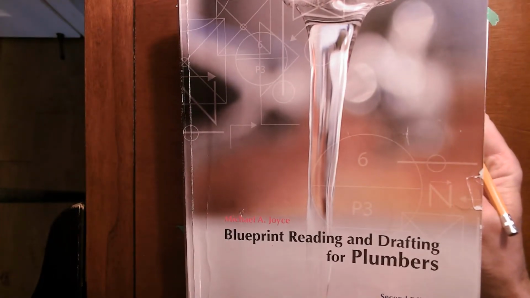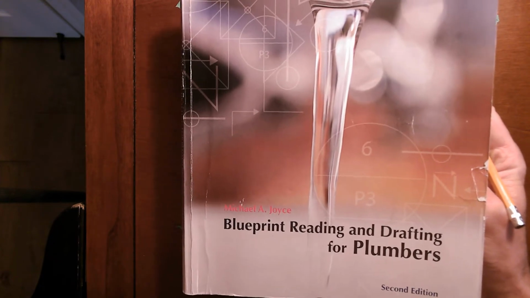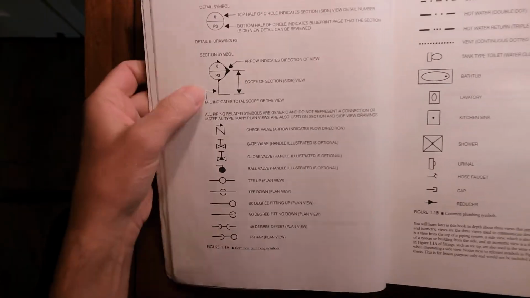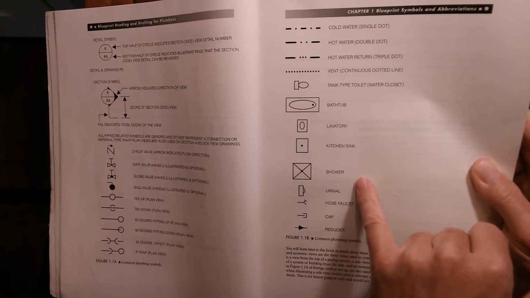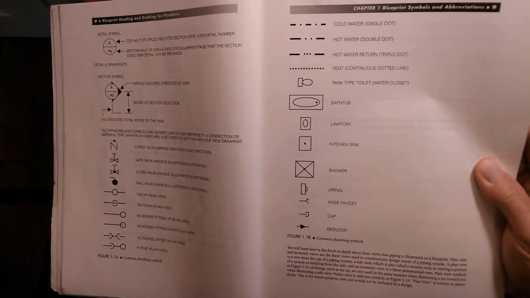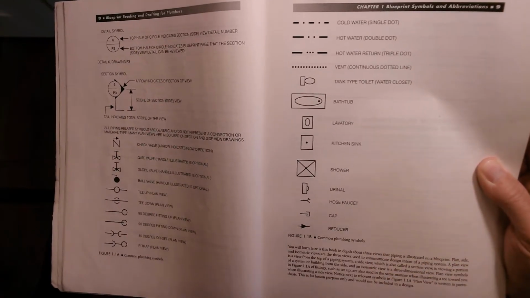You can, of course, use your textbook, Blueprint Reading and Drafting for Plumbers by Michael A. Joyce. We've gone over quite a few of these already, some fittings and sections, some line styles. We're going to look at some of these now in different ways, and then we have these yet to finish. But this is just your portfolio of drawing skills. It gives you a chance to practice different things in different ways.